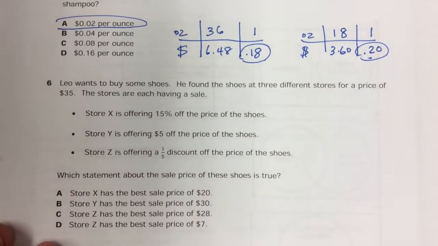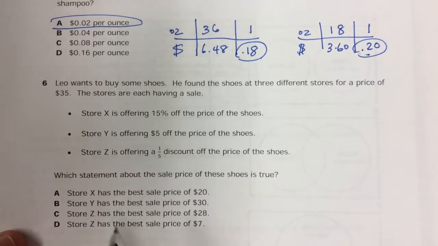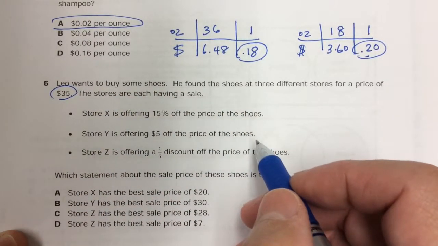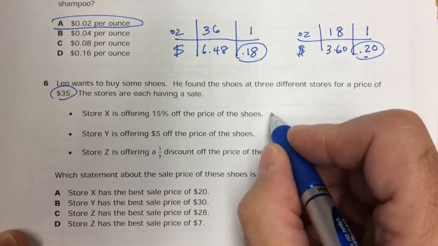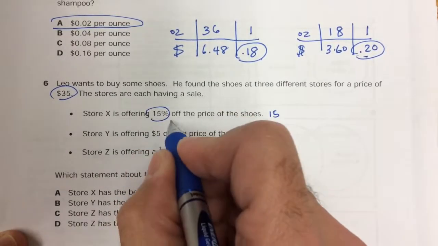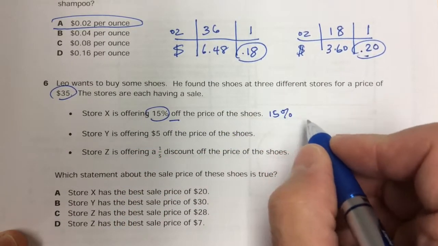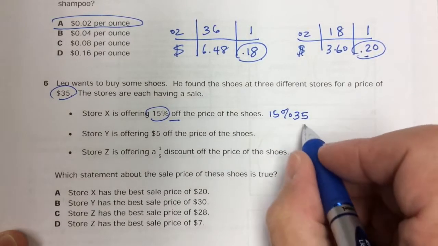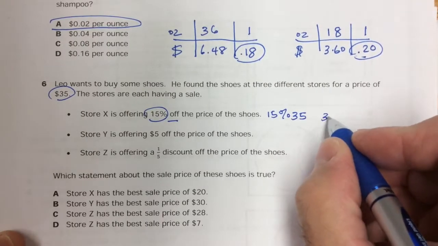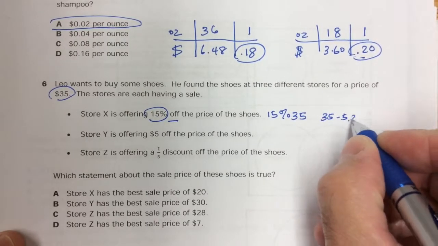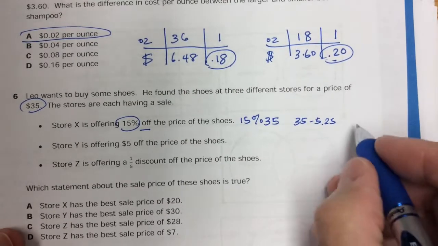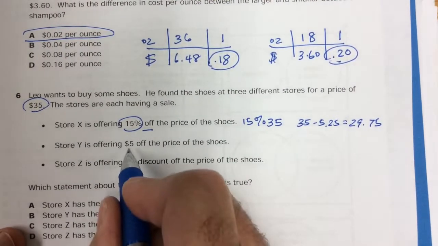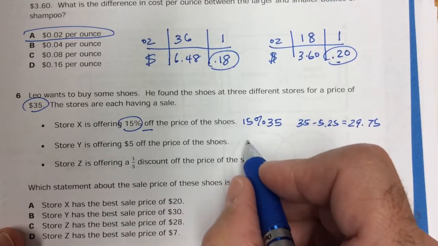Number 6, Leo and his shoes. The shoes were $35. The stores are having a sale. Store X is 15% off. So first I find 15% of 35, which would be $5.25. Then I have to subtract it. That would be $29.75.